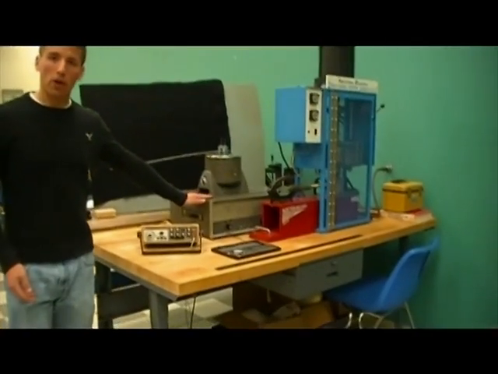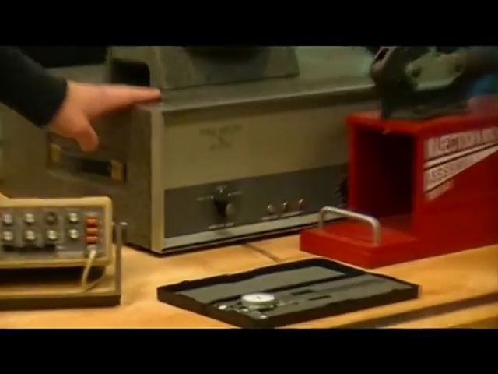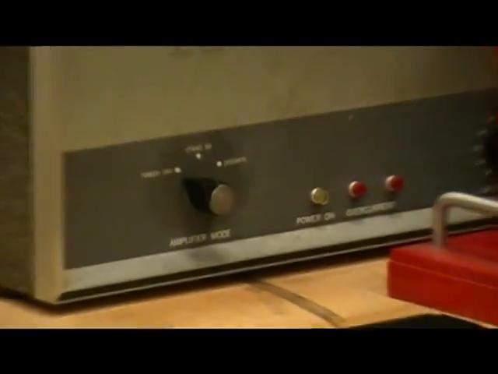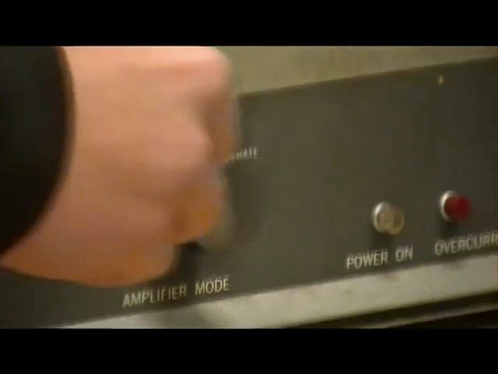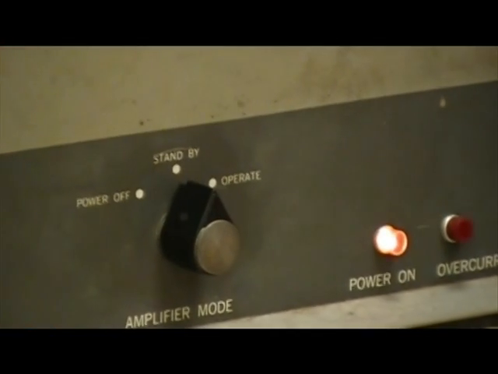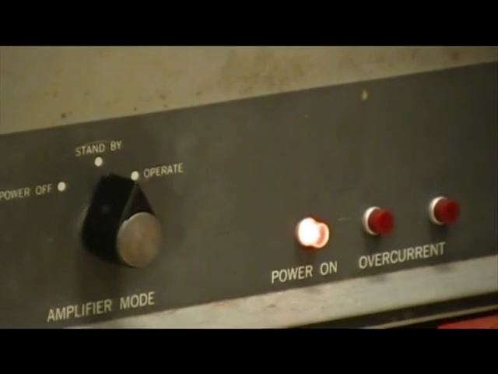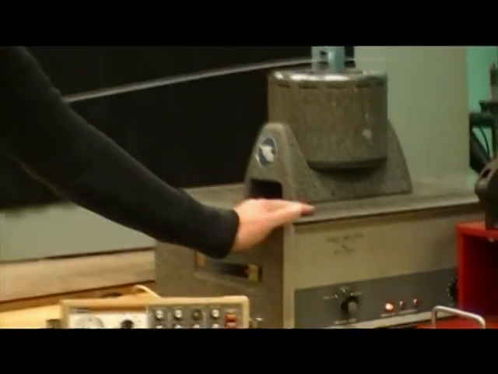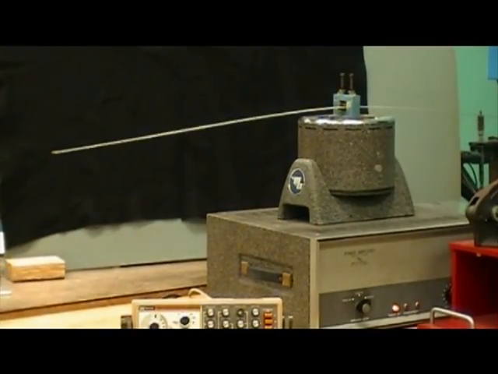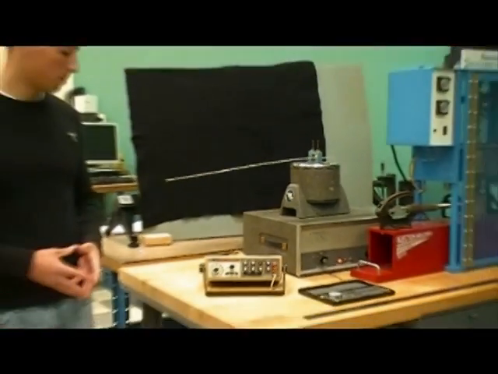Our first step is powering on the power amplifier. To do this, you'll turn the black knob to standby first and then to full power on mode. Turning this black knob to standby, we can see that the power on light turns on and the fan in the power amplifier activates. Turning the power amplifier to operate, the beam will begin to shake gently on the pneumatic shaker upon which it's mounted.